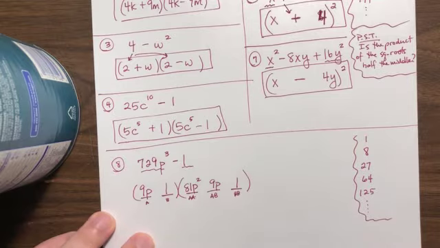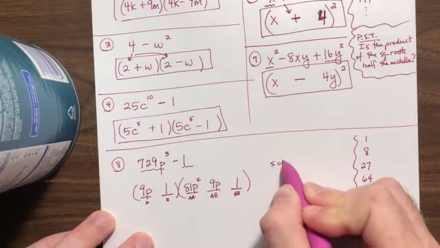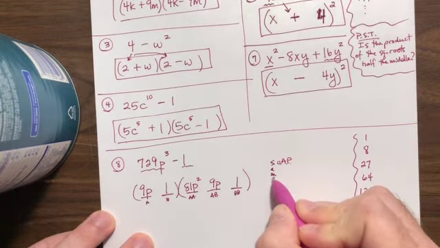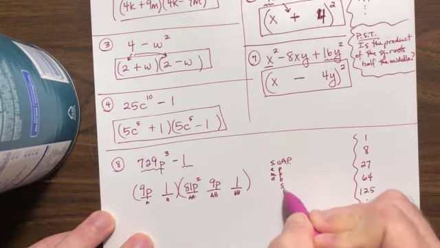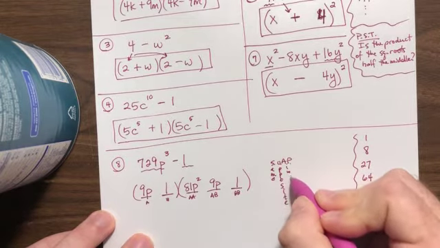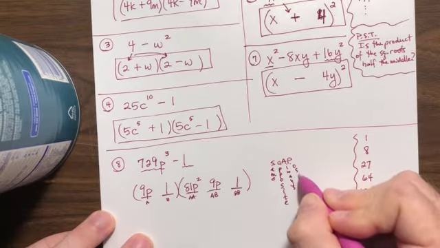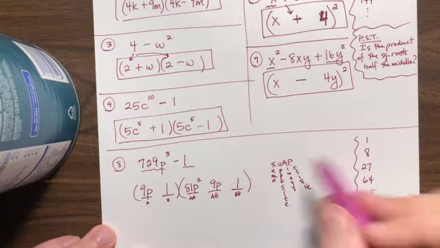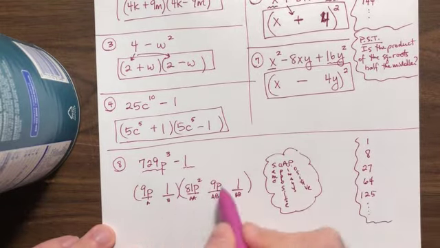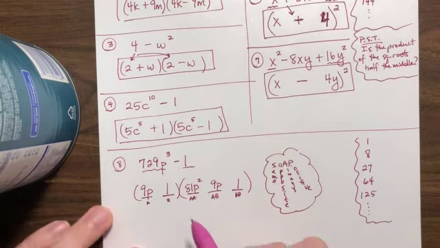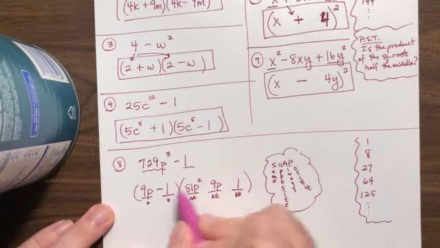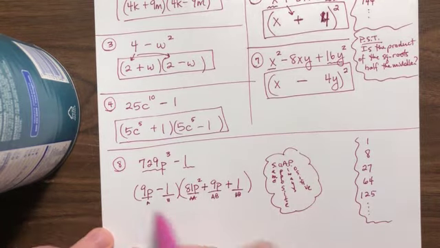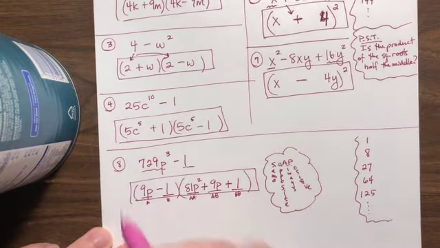BB. Right. Now we have to use SOAP. SOAP means same, opposite, and then always positive. Whatever, you get it. Same, opposite, always positive. That's the idea behind finding the signs of a cube's factoring. So this is the same. And then from here to here is opposite. And this last one is always positive. That's how we do that.